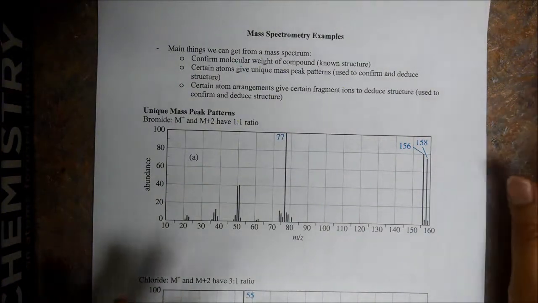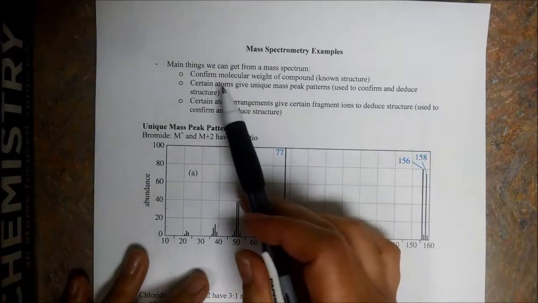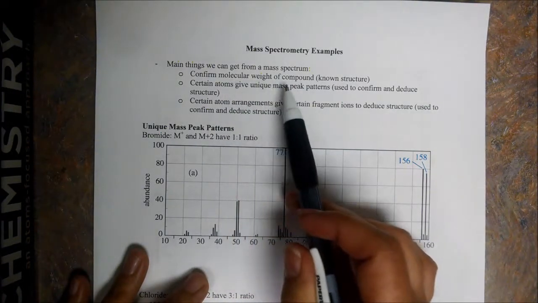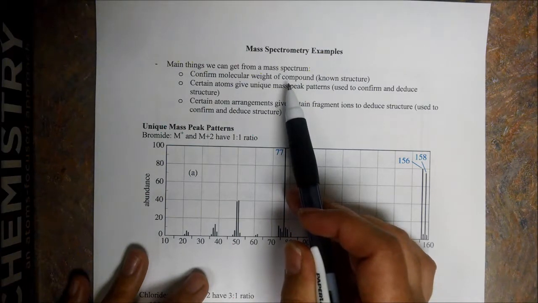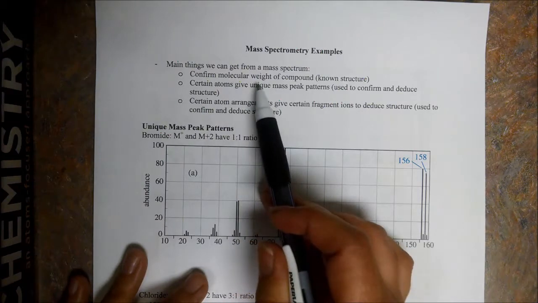So I would say there are three main things we can get from a mass spec, okay? First up, we can confirm the molecular weight of the compound. This is very useful if you make a new compound and you want to confirm that it is what you think it is. You need a mass spec for each compound.